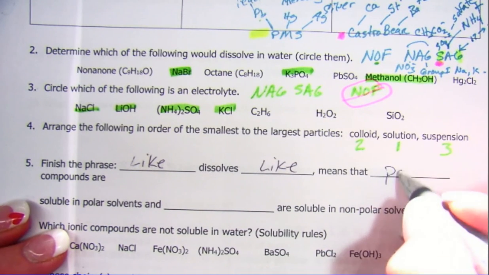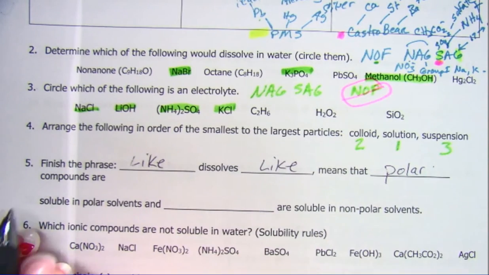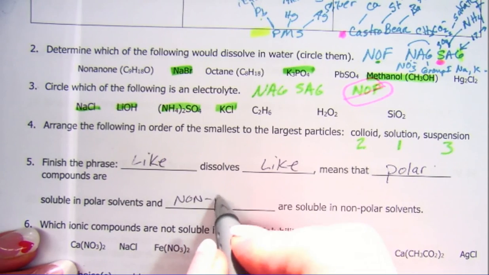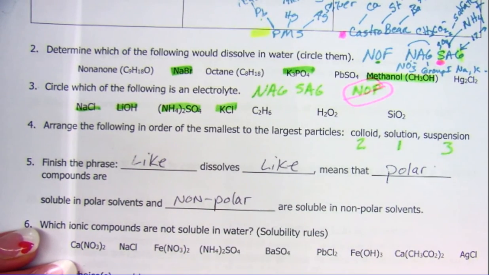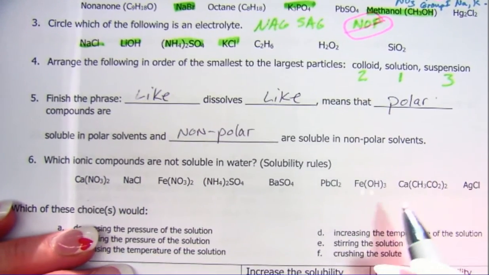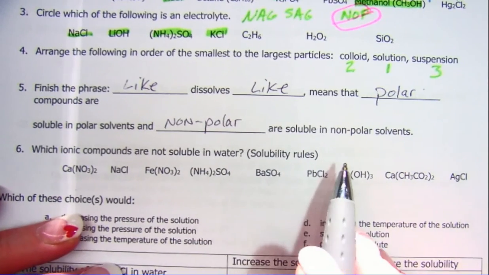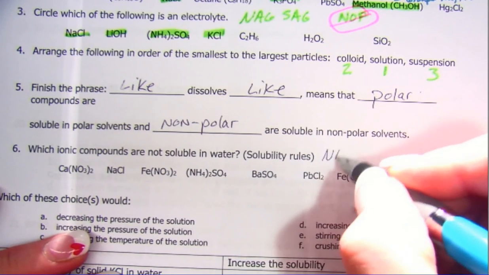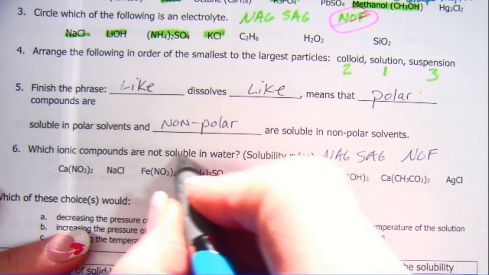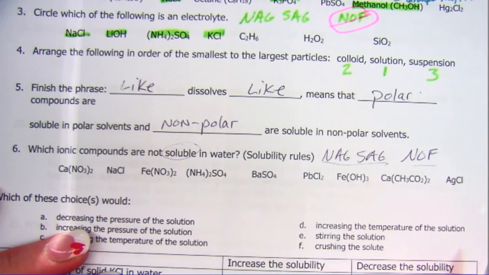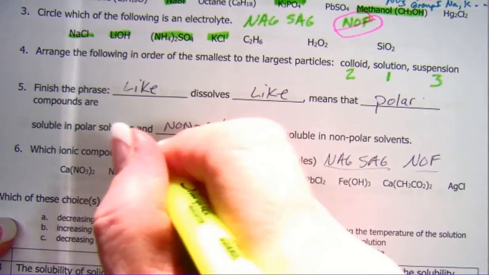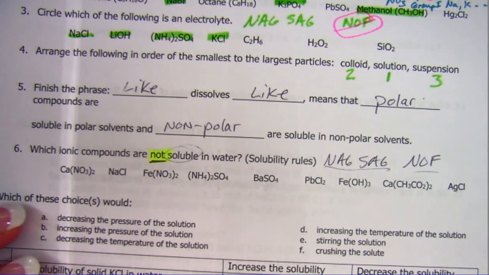That means that polar compounds will be soluble in polar solvents, and nonpolar in nonpolar. If you think about that polar bear we talked about, dissolving in water, and the nonpolar bear not. Okay, again, this is with the solubility rules, this is NAGSAG, and this is also NOF. So when you're looking at solubility, you're looking at these things, and it wants it not soluble. So be careful if she puts "not" there, you're looking for ones that are not soluble.